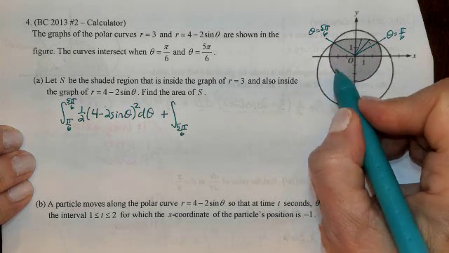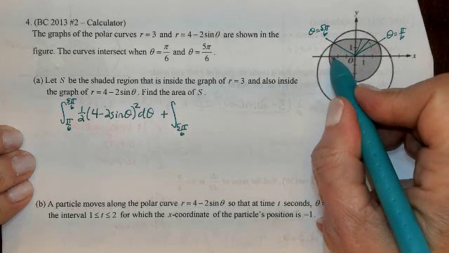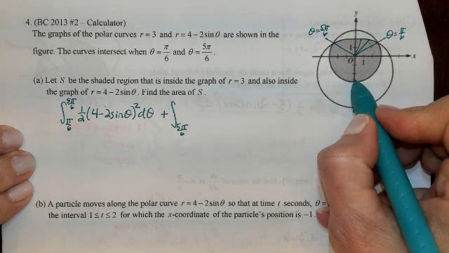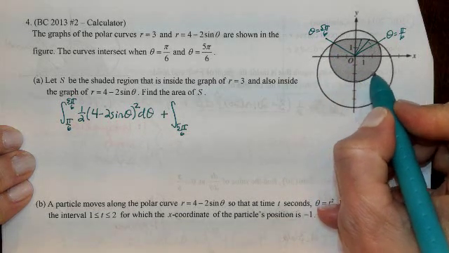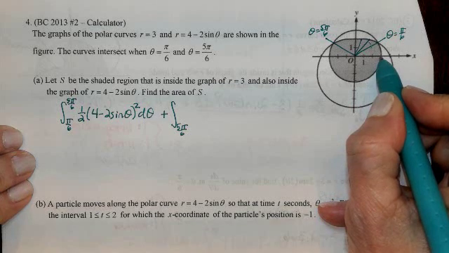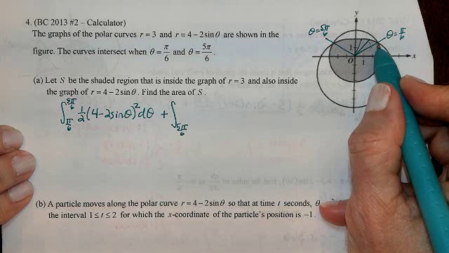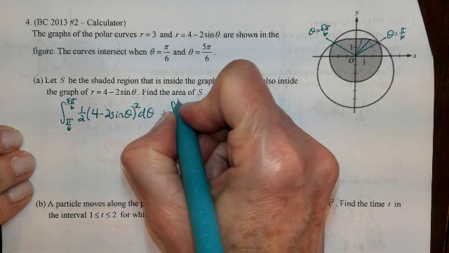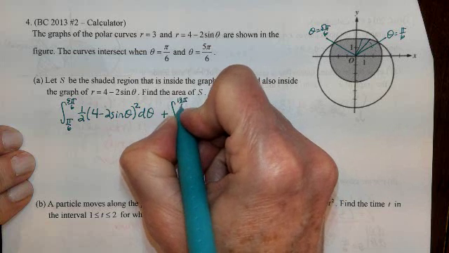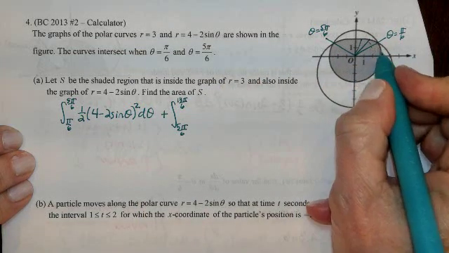If we go all the way around, when we get to here, we're at pi. When we get to here, we're at 3 pi over 2. When we get to here, we're at 2 pi. We need to go beyond 2 pi, another pi over 6 units. So I need 2 pi plus pi over 6, and that is 13 pi over 6. That's where I need to stop.